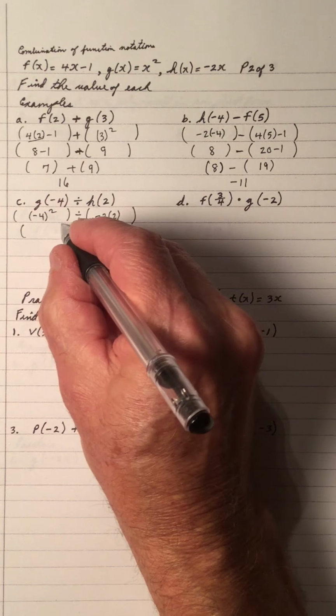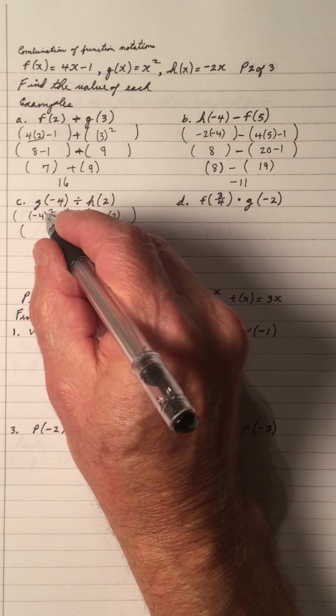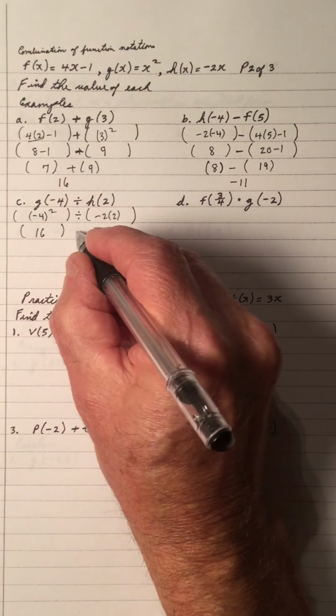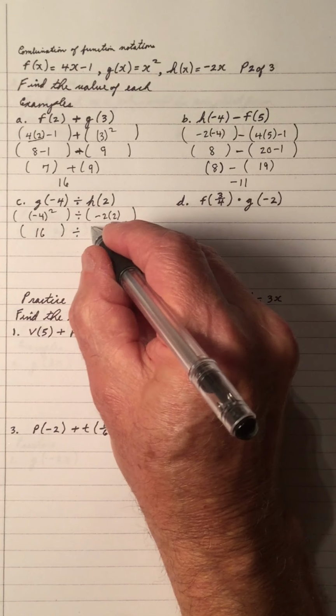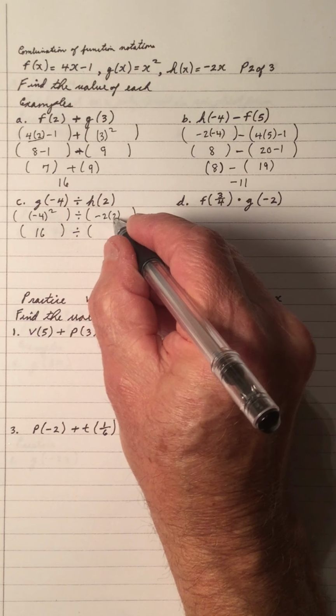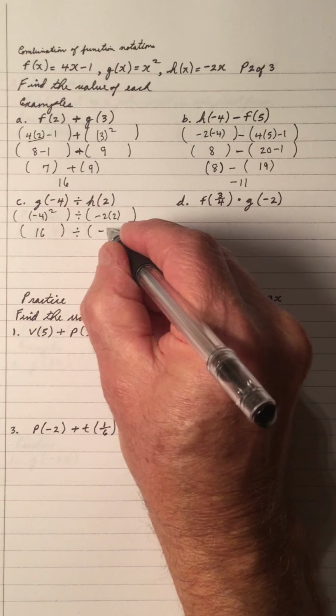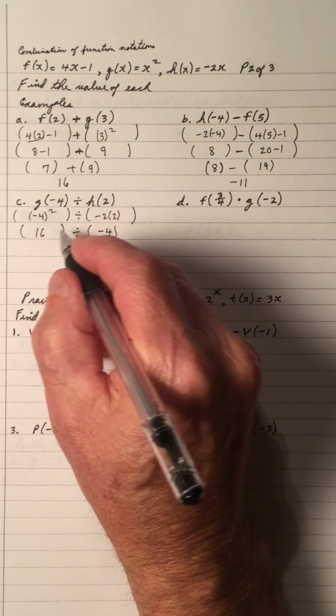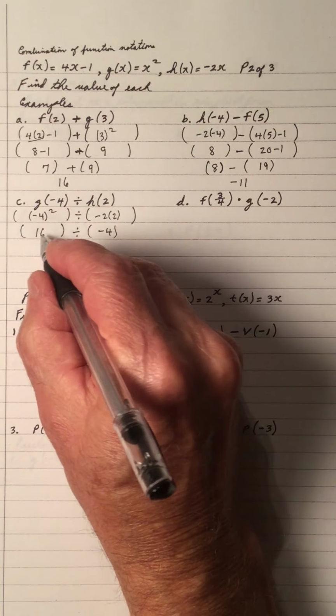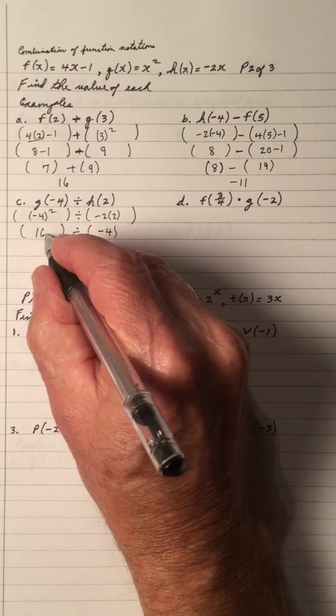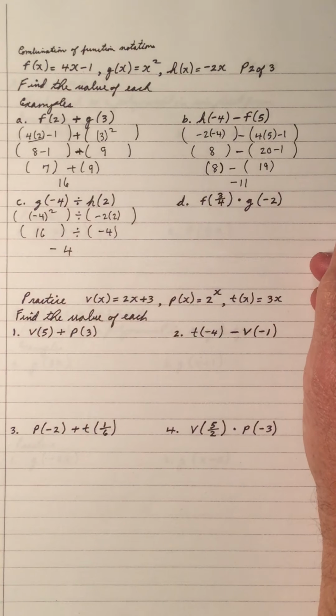And we work out this one first. So negative 4 squared, negative 4 times negative 4 is 16, divided by negative 2 times 2, which is negative 4. And we're dividing 16 divided by negative 4. 16 divided by 4 is 4. Positive divided by negative is a negative.